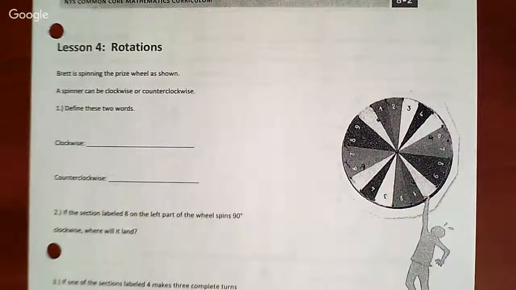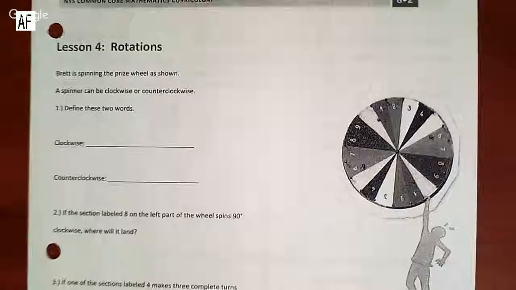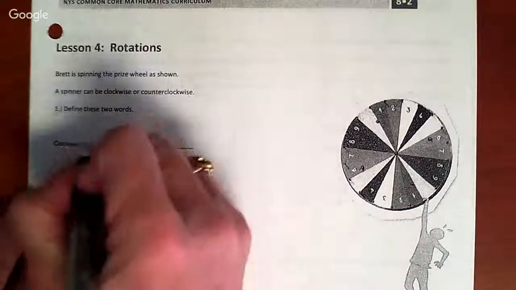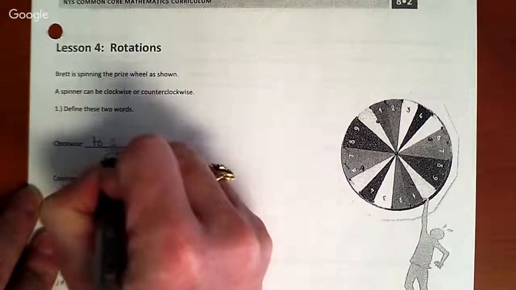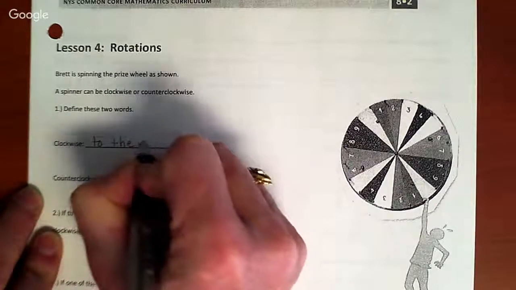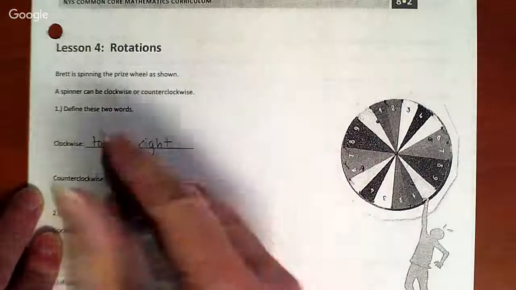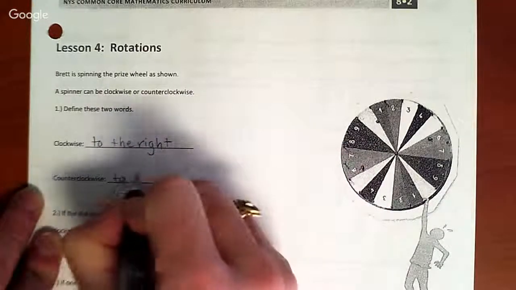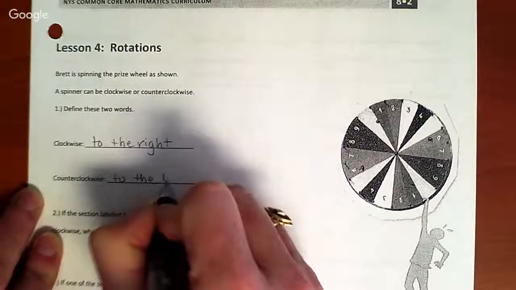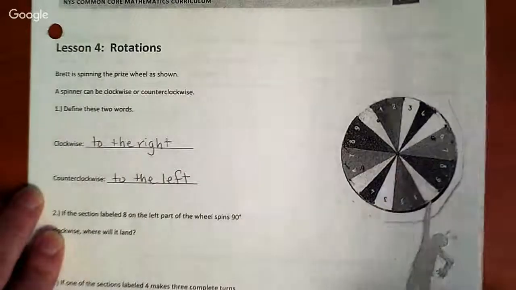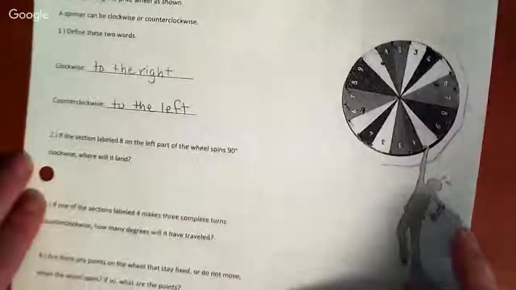Let me try and make sure that this is, there we go. Clockwise is to the right. Counterclockwise is to the left.